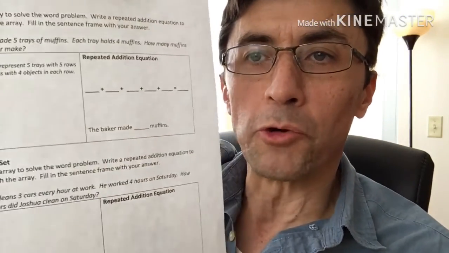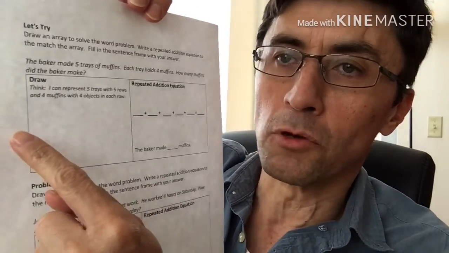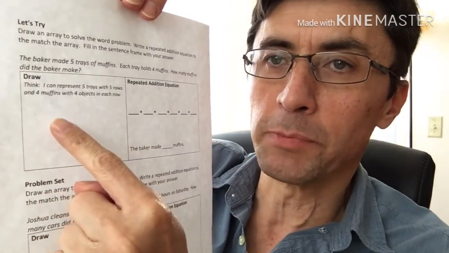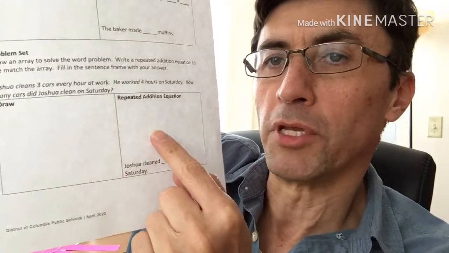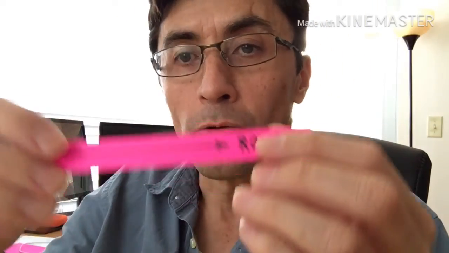Finally, the last 2 problems are for you to try on your own. Be very careful drawing the array in this space, writing the repeated addition, and the same down here. Array and repeated addition. Remember that rows are horizontal, they go from side to side, and columns are vertical.